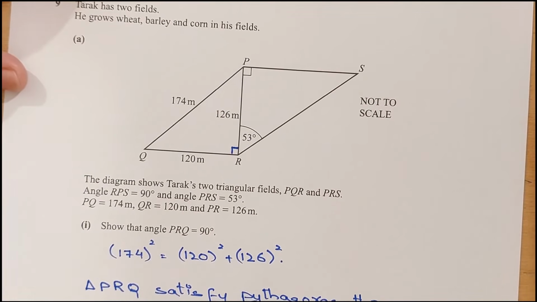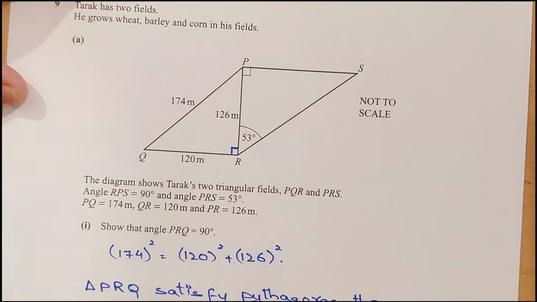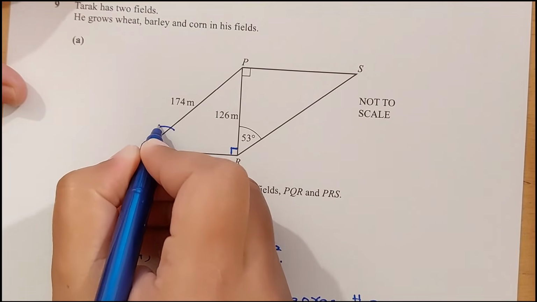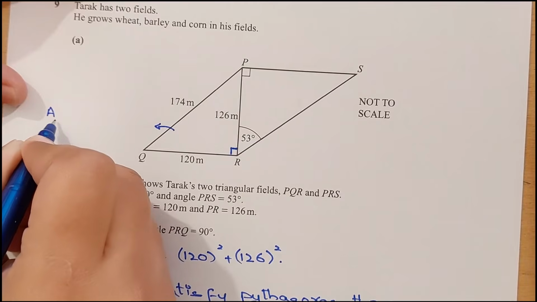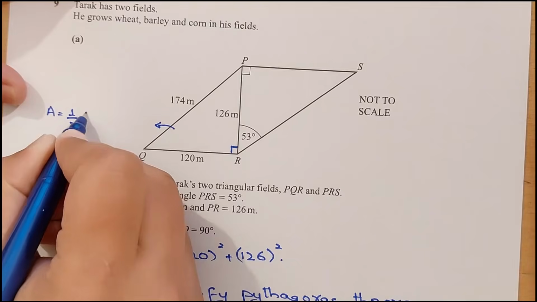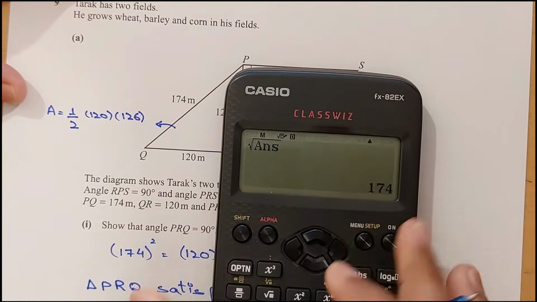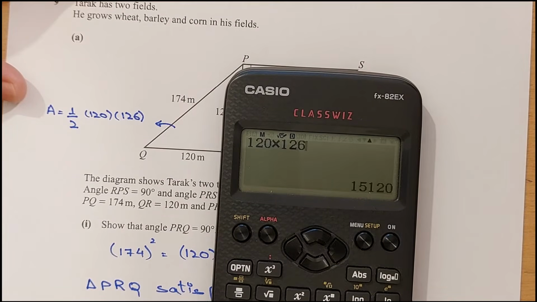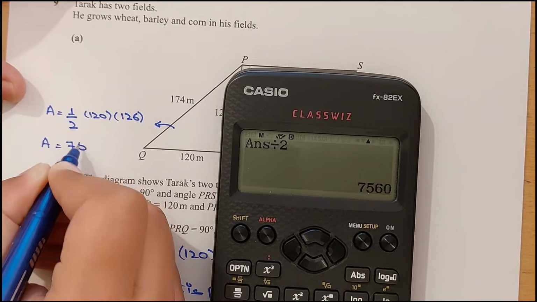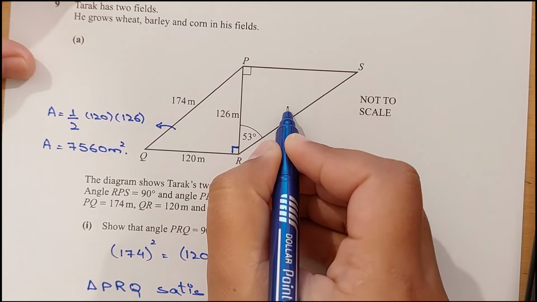So to get the area, we need to calculate the area of the two triangles and add both of them. We will get the area of the quadrilateral PQRS. The area of this triangle is easy. Area is half base times height. The base is this and the height is this, 120 and 126. So let me calculate 120 times 126 divided by 2. So the area for this is 7,560 meters square, right?